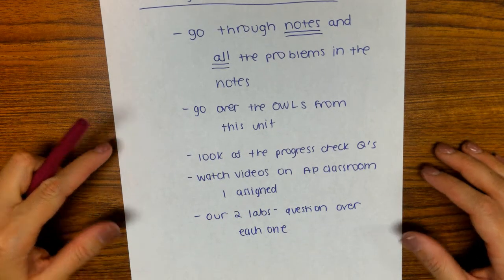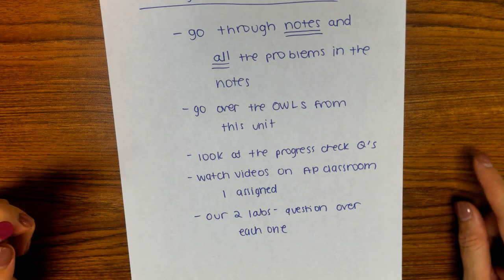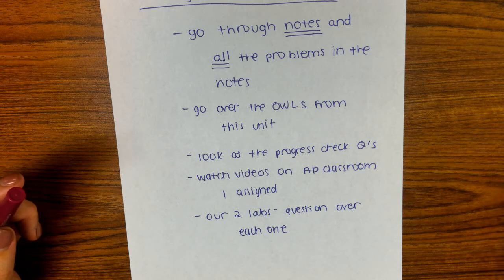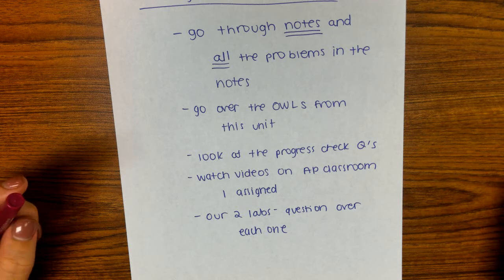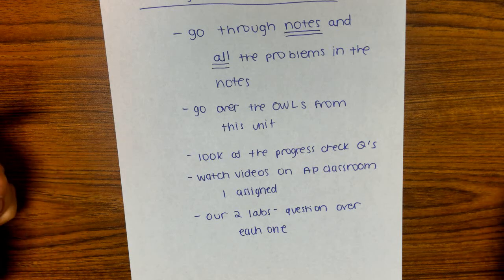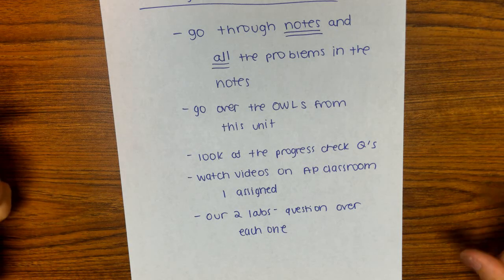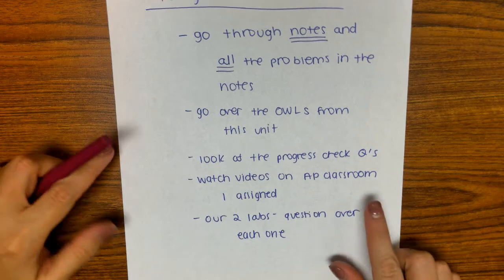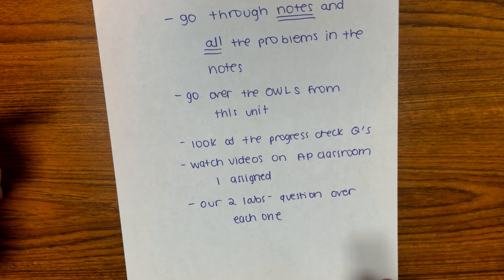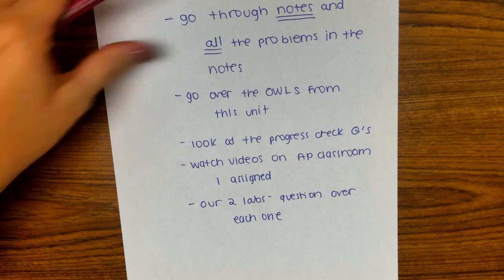Look at the progress check questions. Now remember, not every question on the progress check will be on our test. There's a few things like PES. We haven't done molarity. We're doing that next unit, but we can't change the progress checks from AP Classroom. But the ones about topics we did, do those. I assigned you videos on AP Classroom. Watch those. Those are good. And then go back over the 2 labs that we did. There will be a question over each lab.